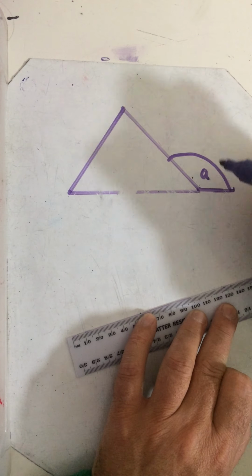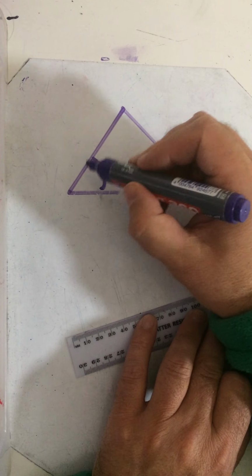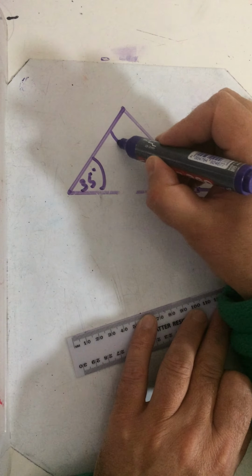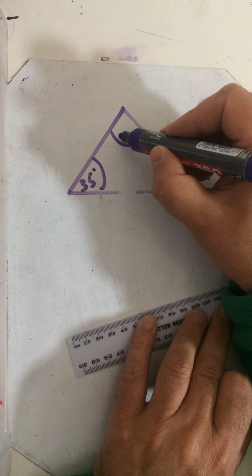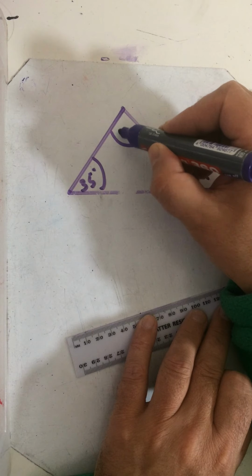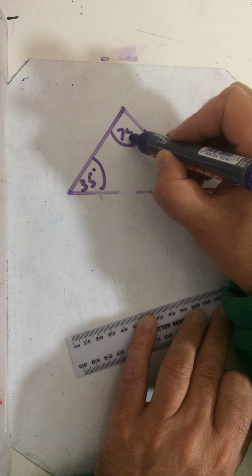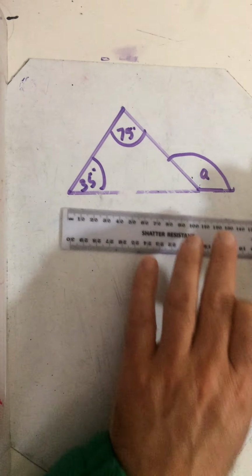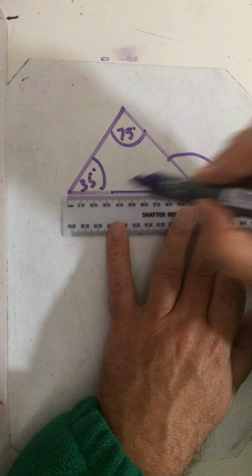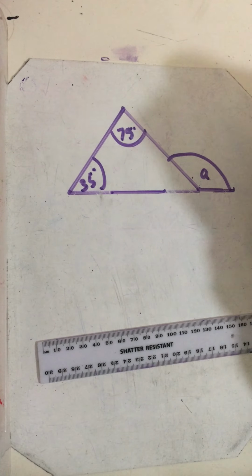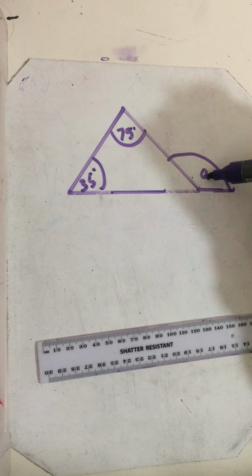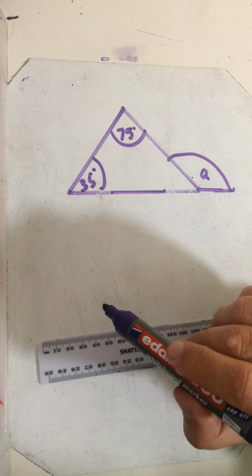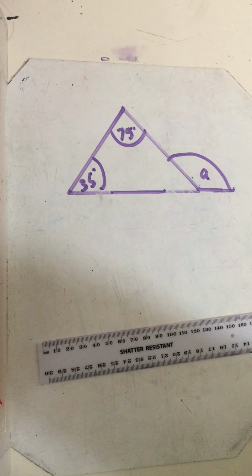We'll call this angle A. If this angle here is 35 degrees, and this angle here is 75 degrees, can we find out angle A? Have a little think about that. How can we find out this angle when we've only got these two? Pause the video if you want to try and work that out for yourself.